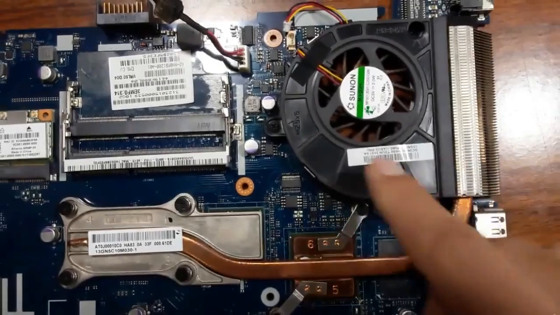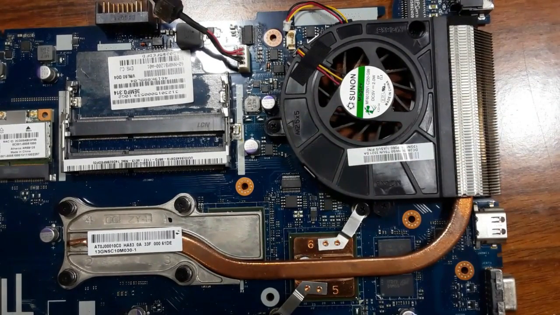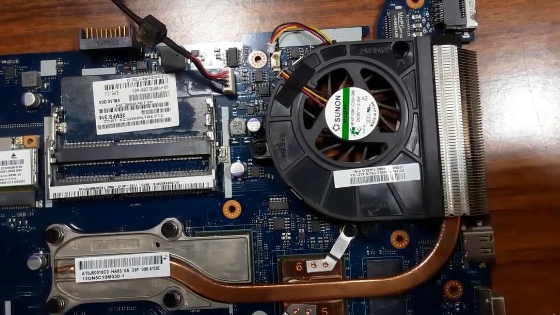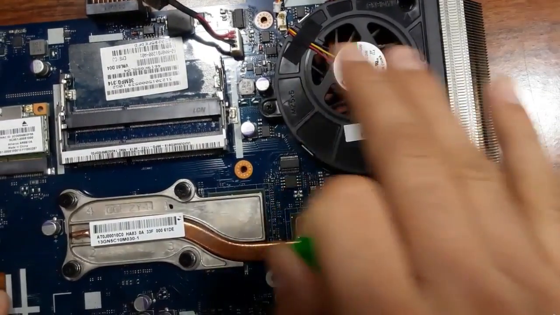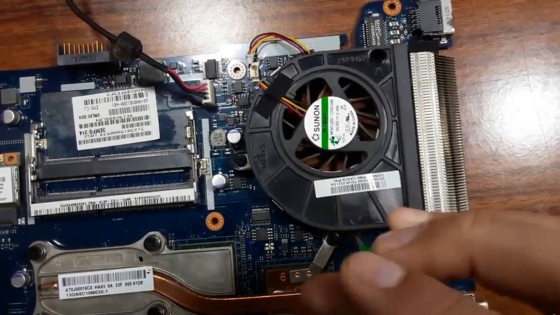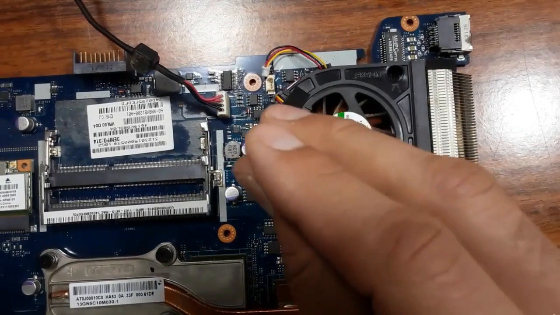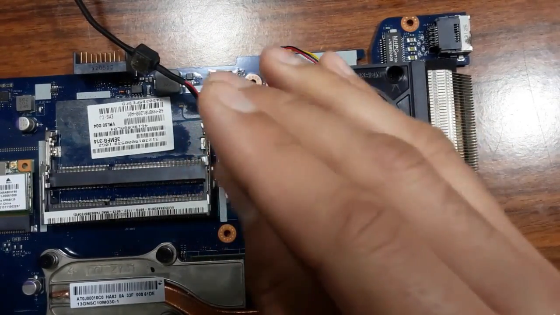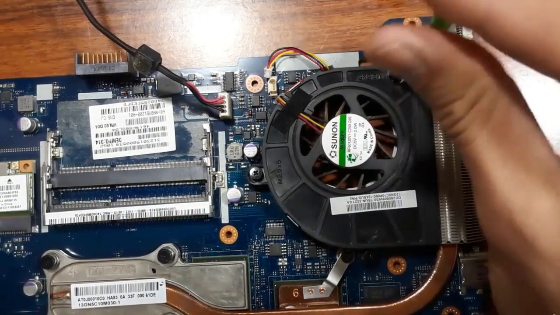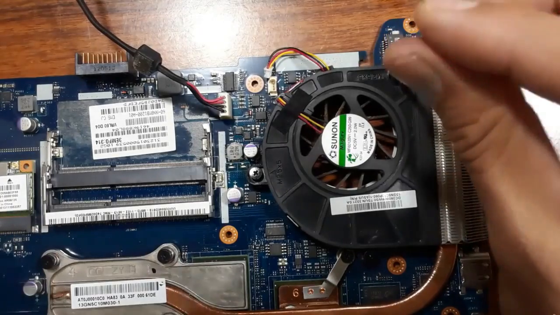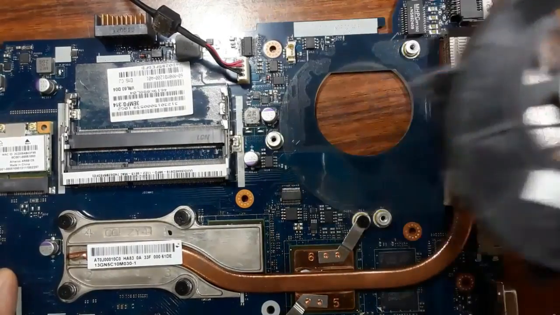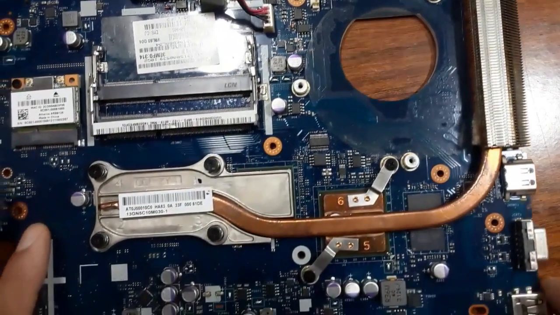But first, let's remove the fan. Let's remove first the fan and the heatsink, in order to be free in the motherboard. So to remove this, we can just remove these screws, as you can see. The screws for the fan. So we will remove this fan in order to be free in the motherboard, in order to see all components. Okay, so here the fan is now removed, as you can see.